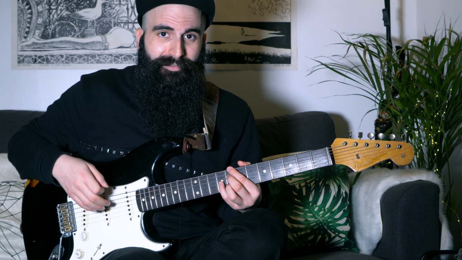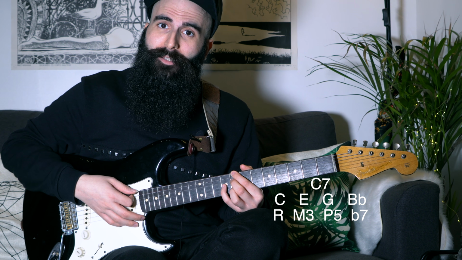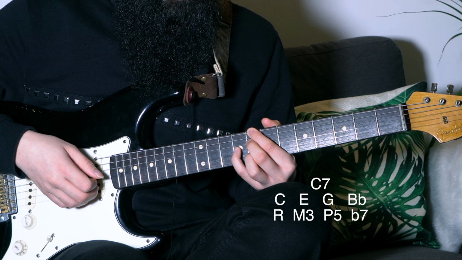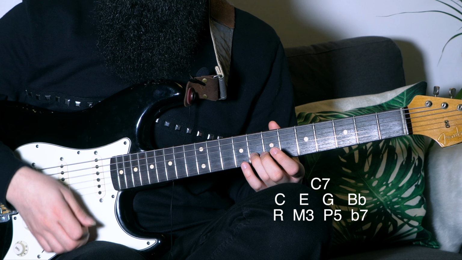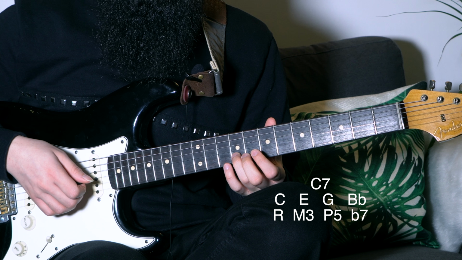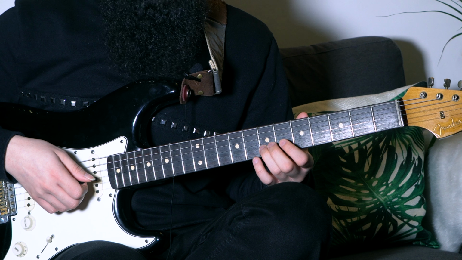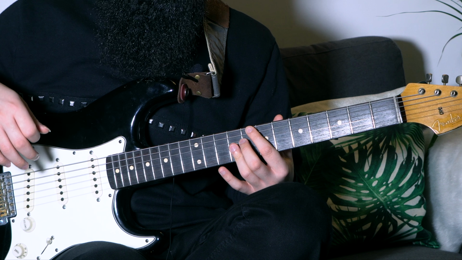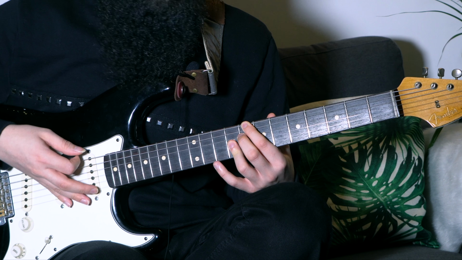I'm going to play a C7 made by root, third, fifth, and flat 7, like we said earlier, in this way. Now from here I can see that the note on top is going to be my perfect fifth, which is a G in this case. I'm going to move this one either a half step higher or a half step lower, so basically to G sharp or G flat, and I'm going to get a C7 sharp 5 or flat 5.